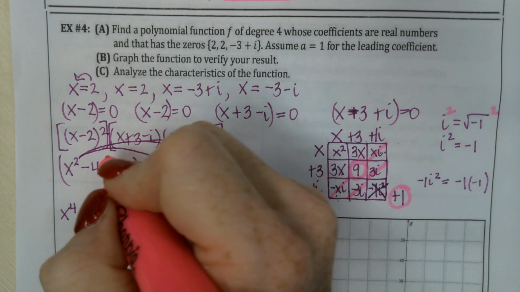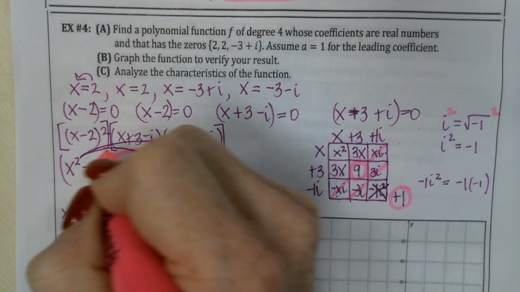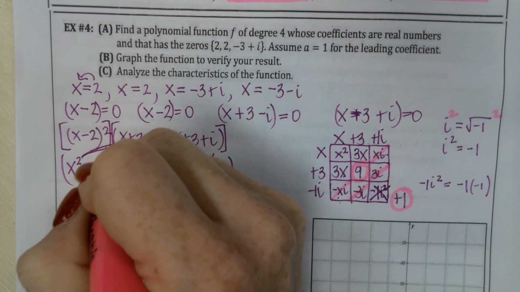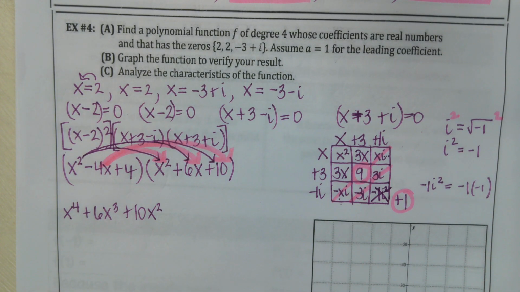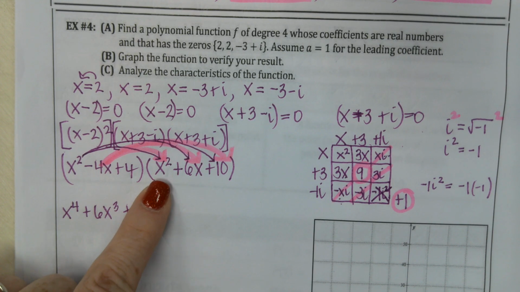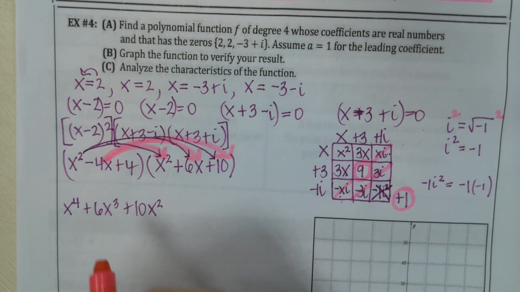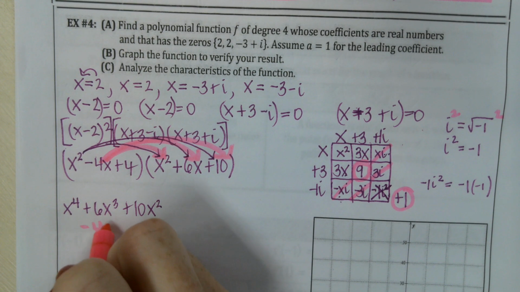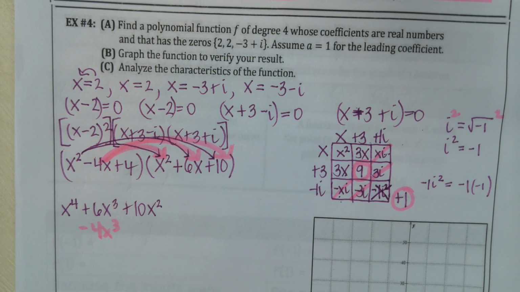Then I need to multiply this negative 4x by everything. What is negative 4x times x squared? Negative 4x to the third. So I'm going to line it up underneath the x cubed.